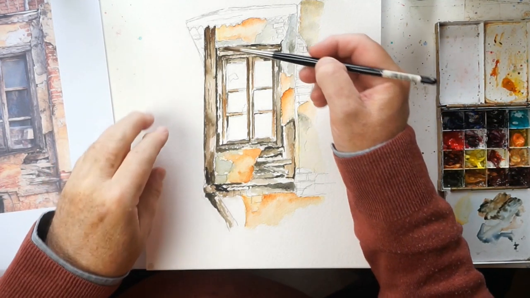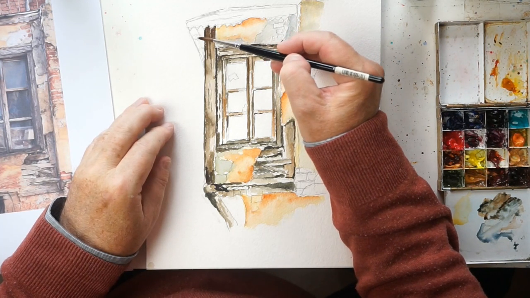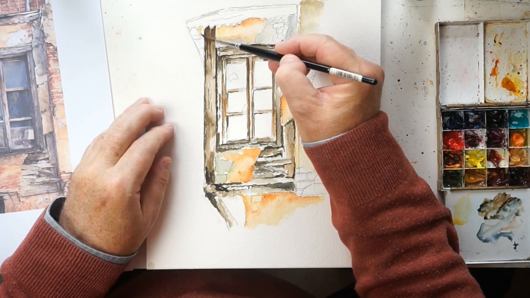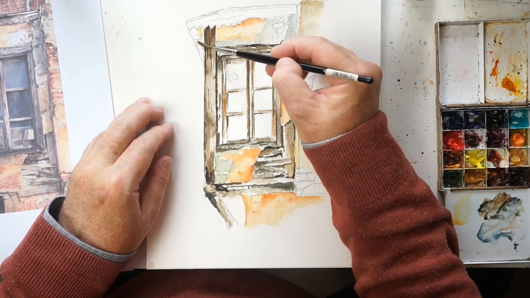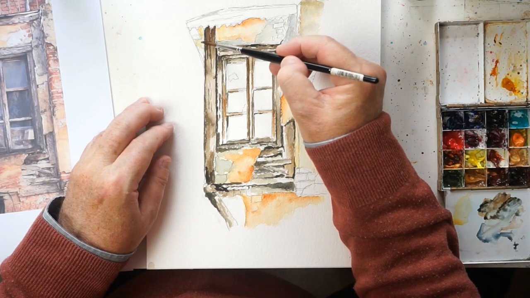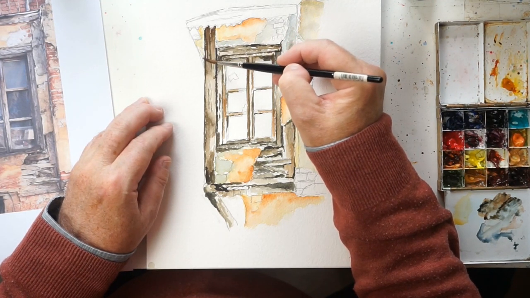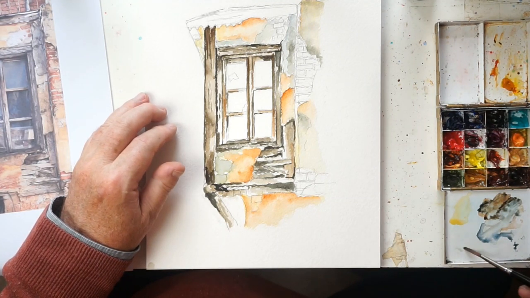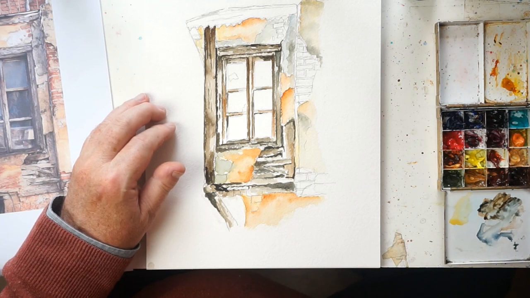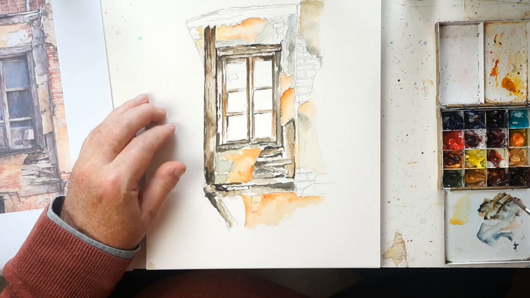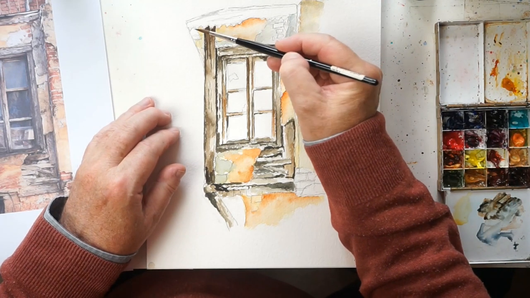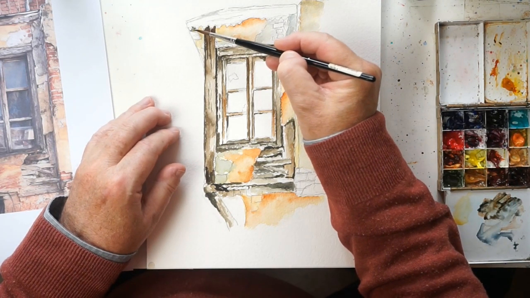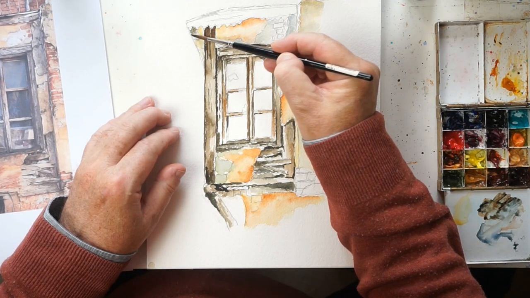Now we've got this overhang here. Use some Naples yellow there. There's a dark patch where perhaps a piece of plywood or something has been shoved in to fill a gap.